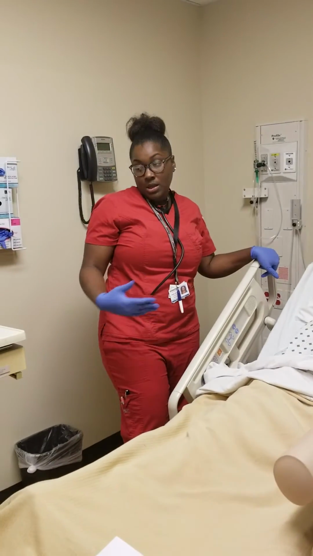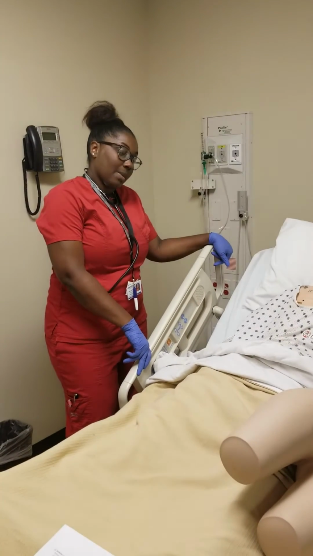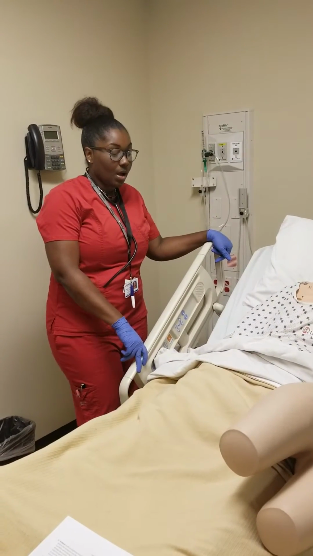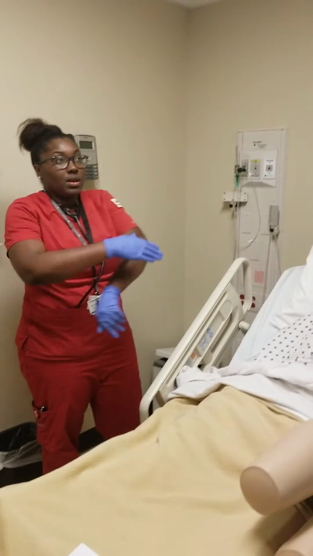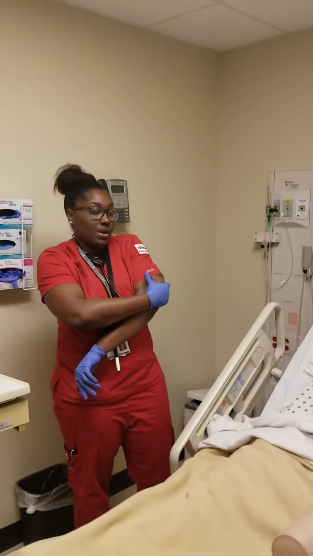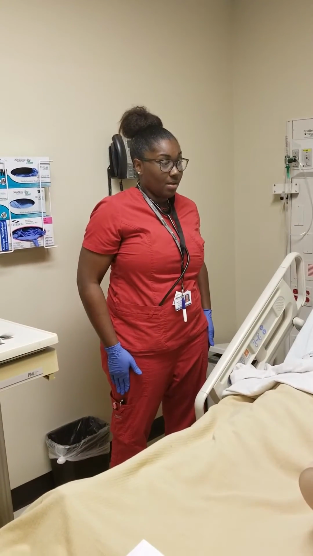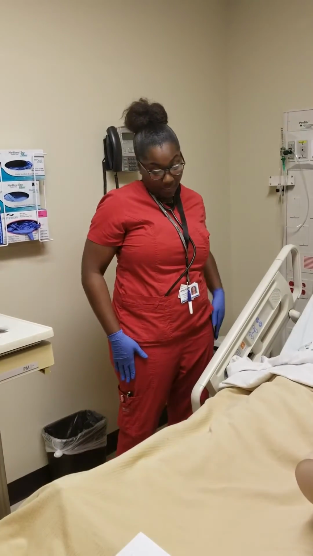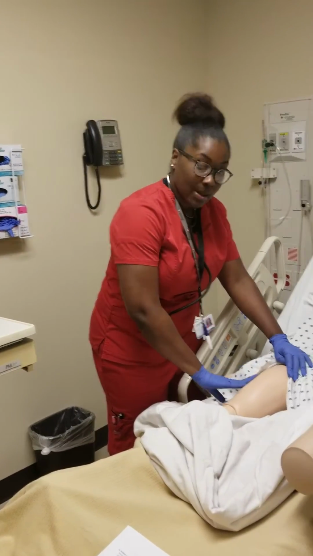Insulin is a subcutaneous injection, which can be given in the abdomen, I believe the upper arms, and also the vastus lateralis, I think it's called, which is on their outer thighs.